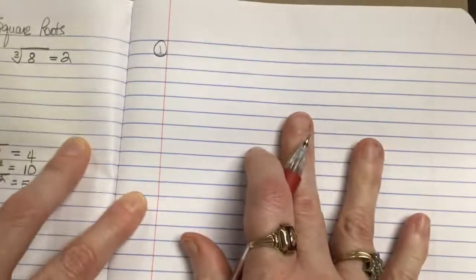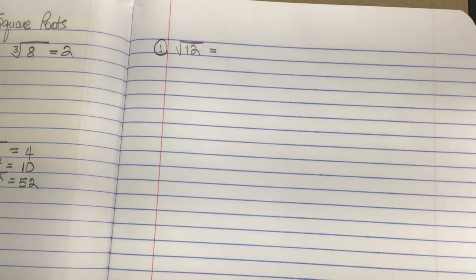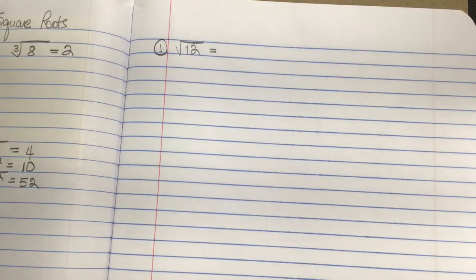If we start with the square root of 12. Now, is 12 a perfect square? We're interested in, it's like reducing it is what I call. Is it a perfect square? Was it in our list of perfect squares? Okay, look at the process of what we're going to do.